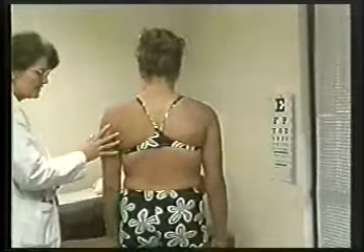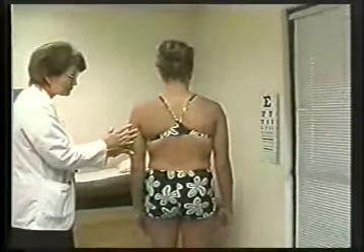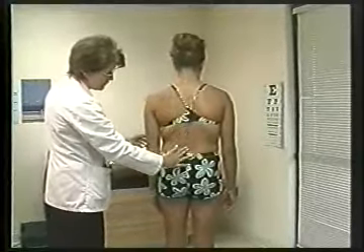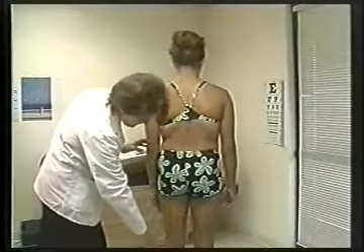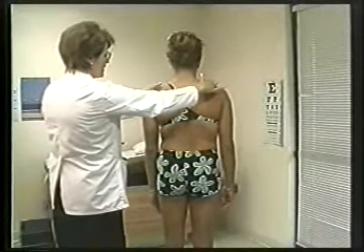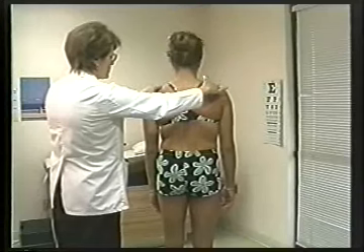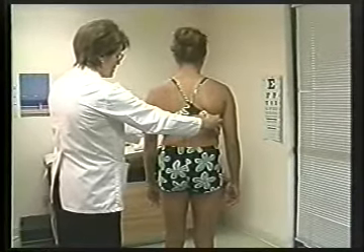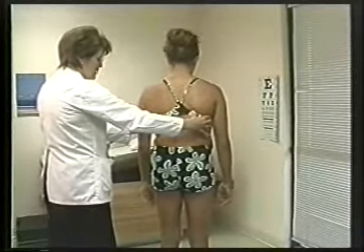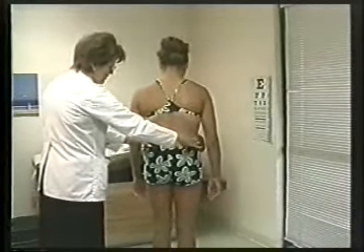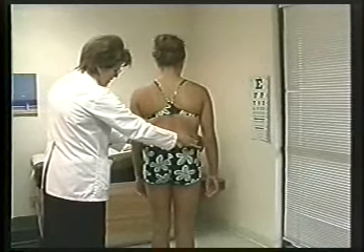Now examine the patient's back. Have her stand straight with her arms at her sides. Are this patient's shoulders, scapula, waist, and hips symmetrical? Next, have her put her hands above her head and bend forward slowly.